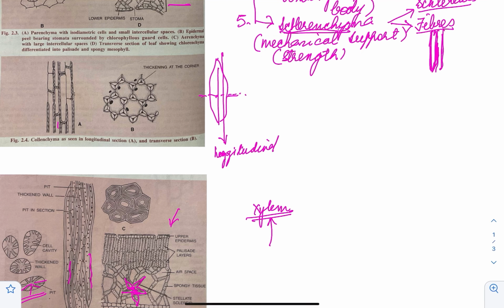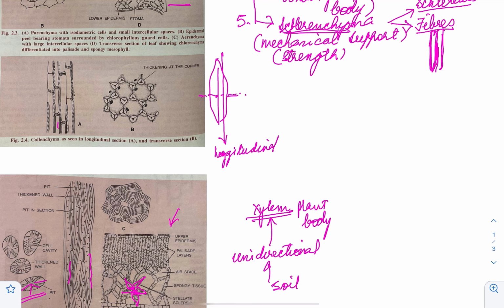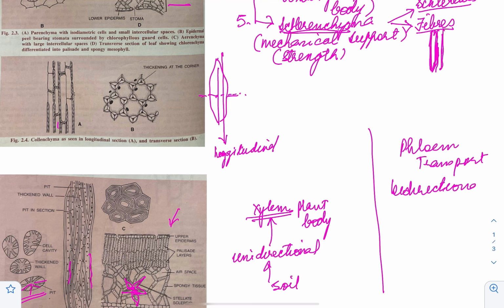So I can say xylem transport is unidirectional, that is from the soil to the plant body, whereas phloem transport is bidirectional, because leaves are distributed throughout the plant and they are going to send or distribute the prepared food throughout the plant body, right?